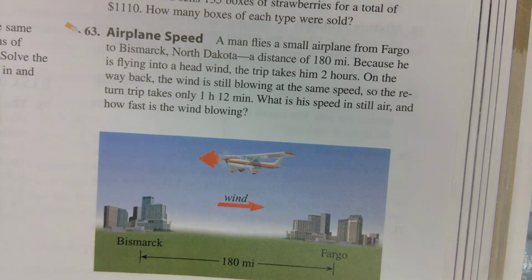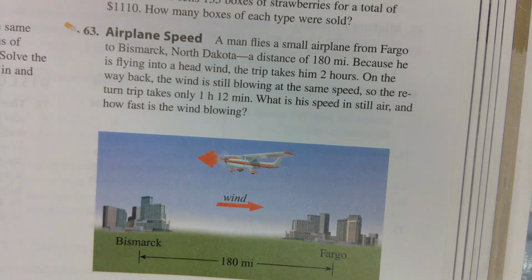What you need to know is the formula that rate times time equals distance, right?